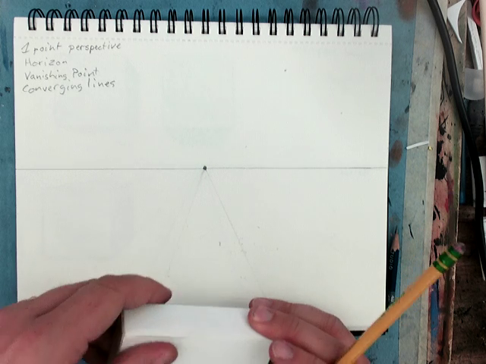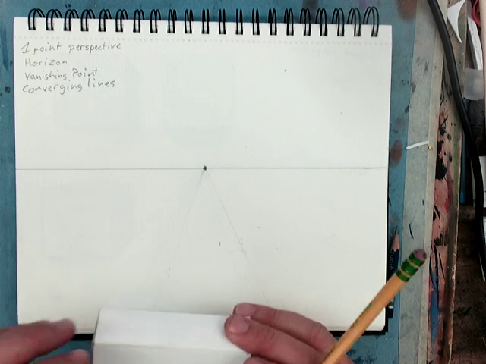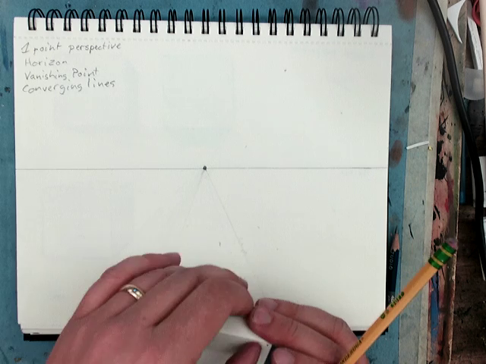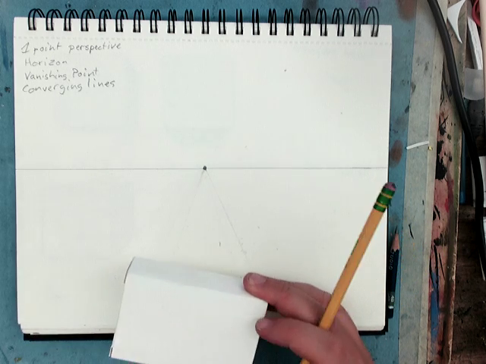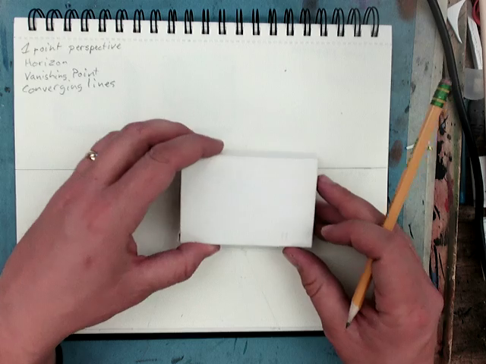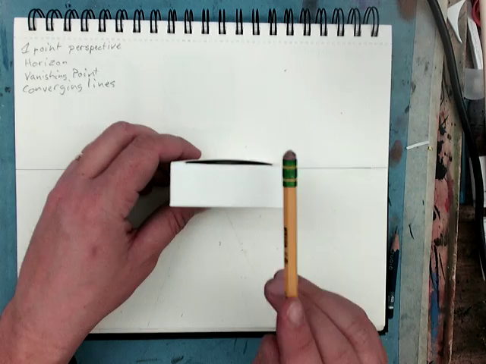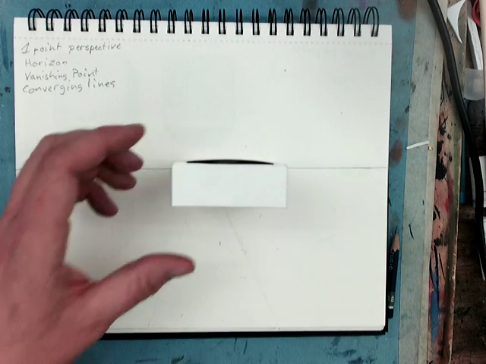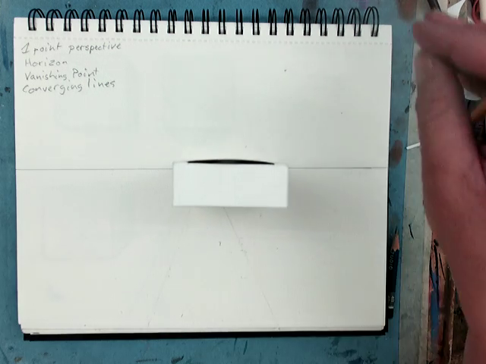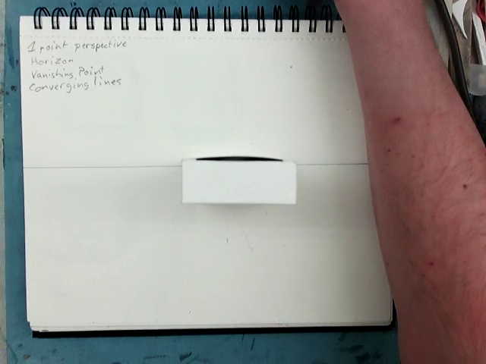And we use a different perspective technique to determine, depending on which part of the box is facing us. So we use 1 point perspective when we have the surface facing us, okay? So when we have a flat area, a flat surface facing us, that's when we use 1 point perspective.